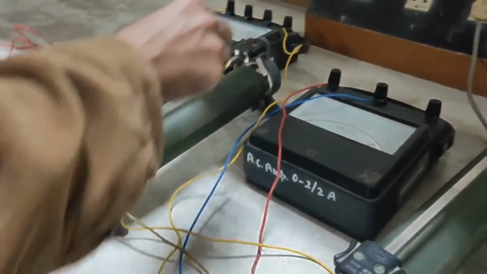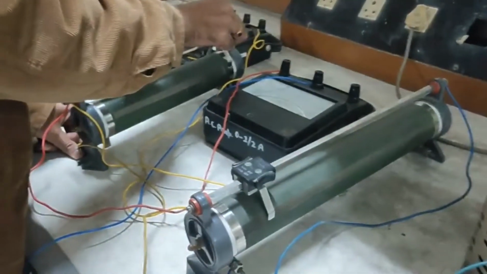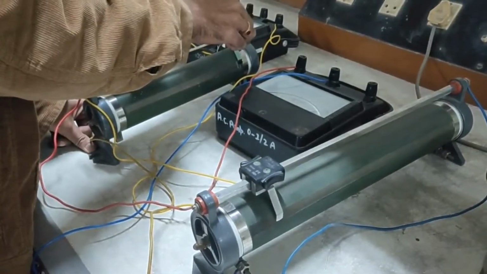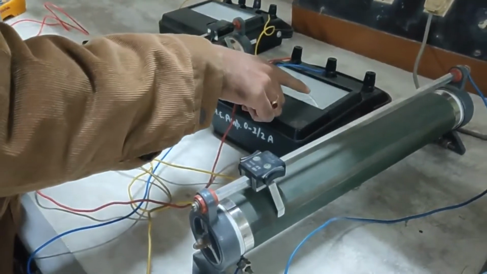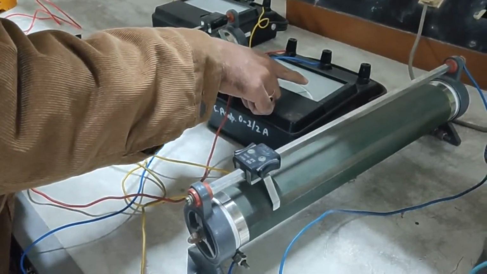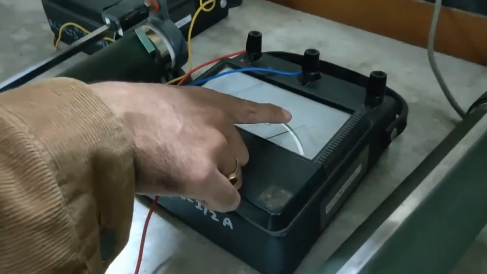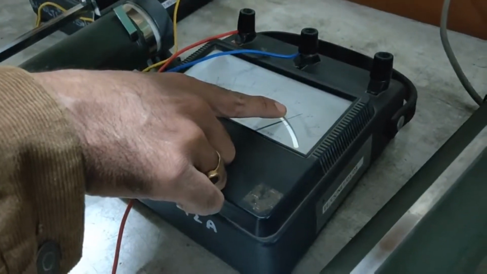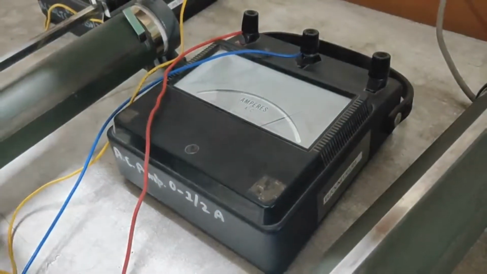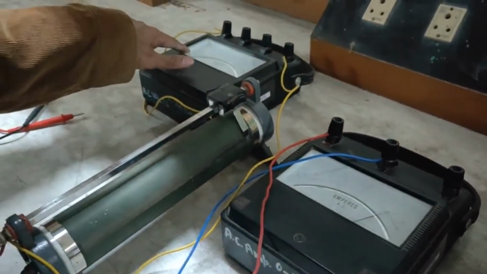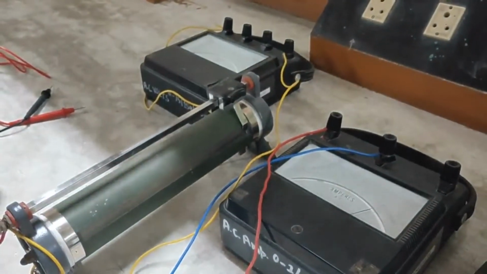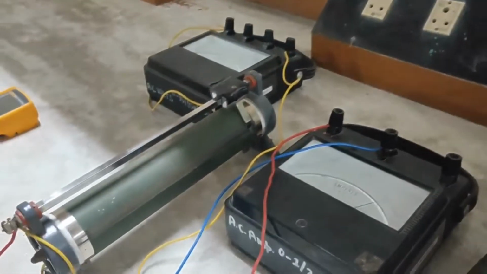As a next step, you need to vary this load resistor in steps. So I am changing the position of this load resistor and you can see the current has changed to a value of around 1.56 amperes. So you need to monitor this value and record it. The voltmeter reading is very low, which is why I will be using a multimeter to measure the voltage.